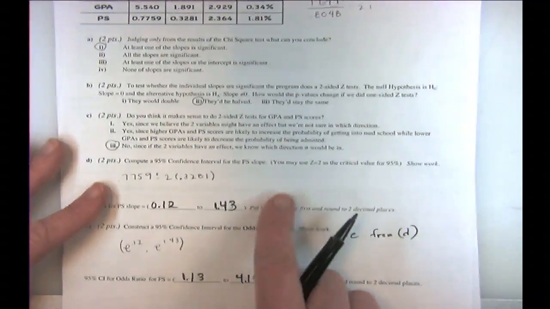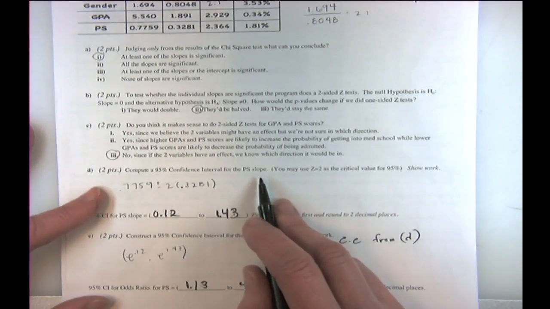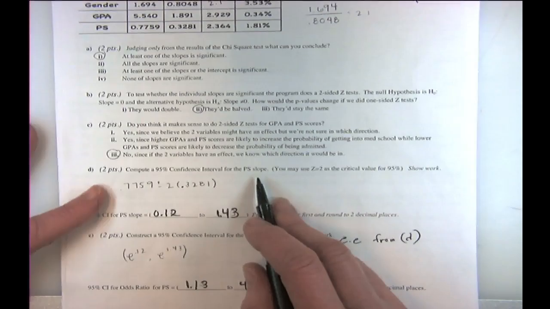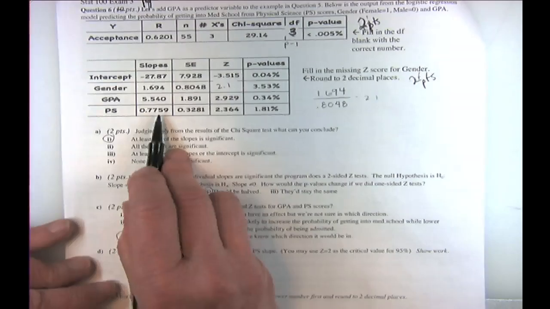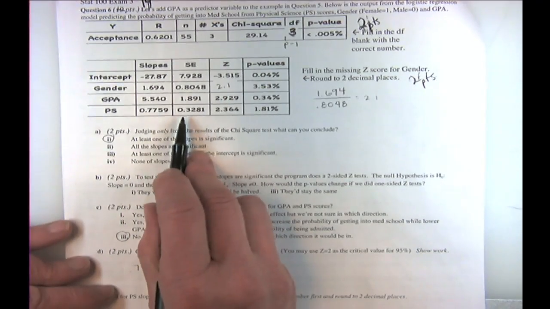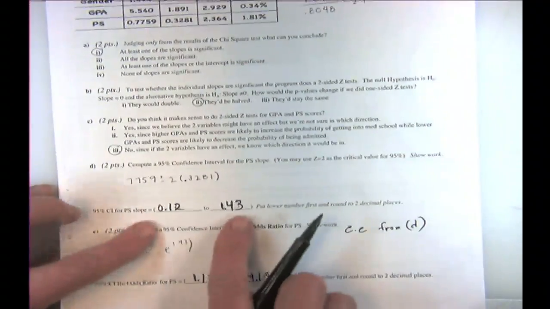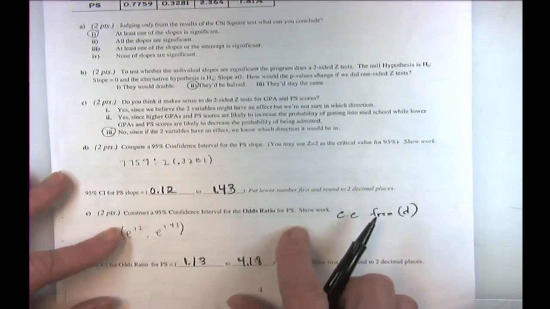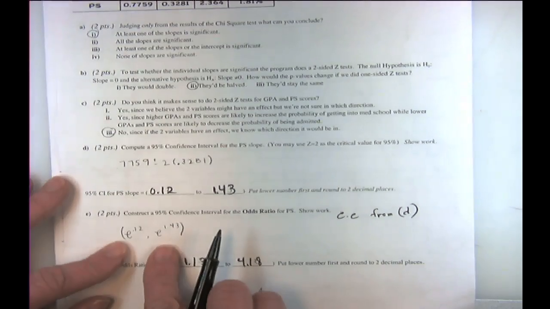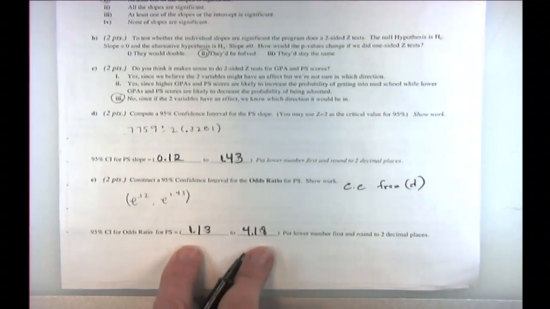All right. Okay. And so now let's see what else. Compute a 95% confidence interval for the slope for the physical science score. There's the slope, and I said to just take plus or minus 2 of what you were given here, and you get these limits. And then if you want the 95% confidence interval for the odds ratio, you just exponentiate and get that. So that's pretty much it.